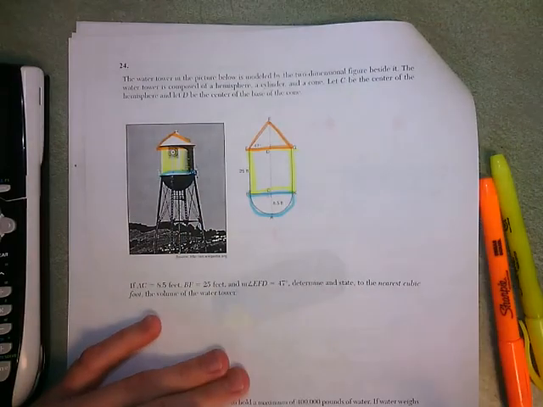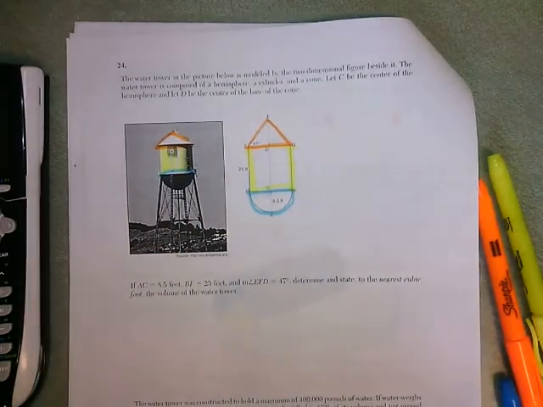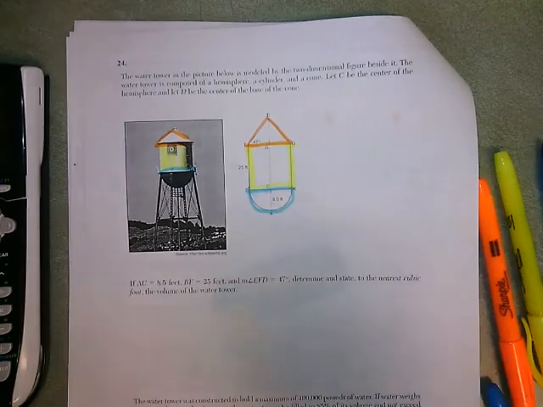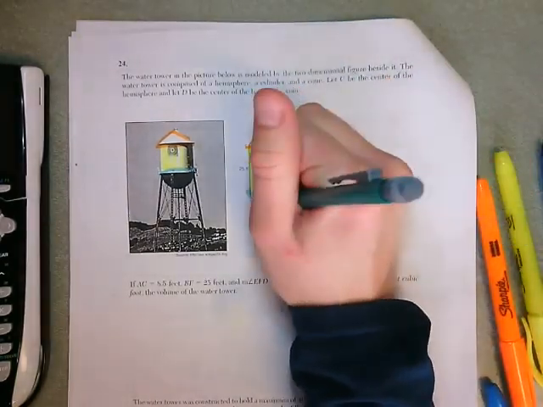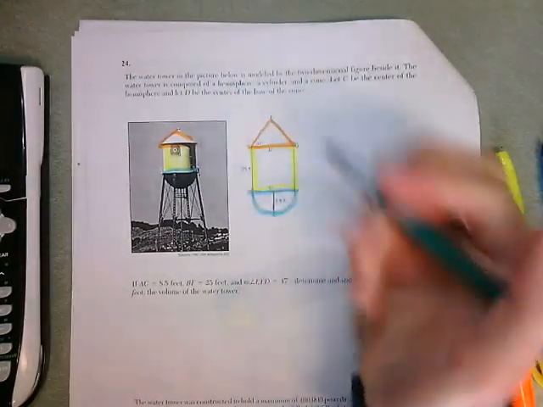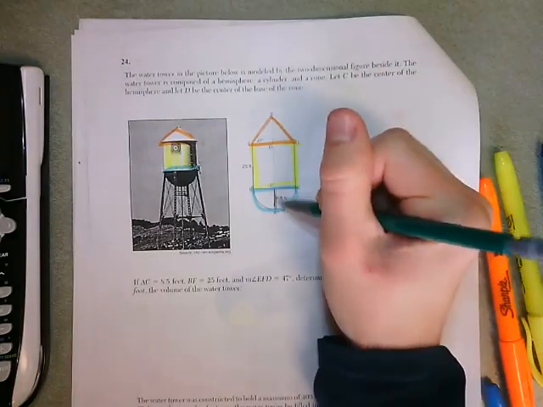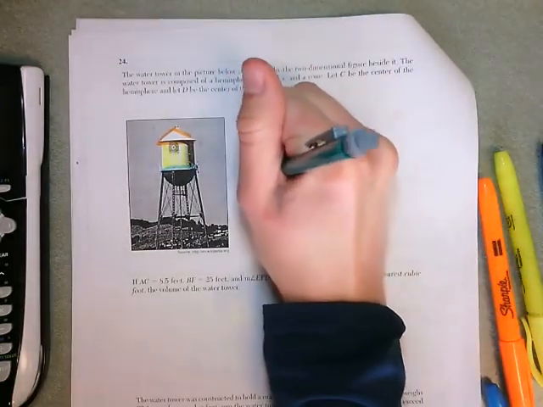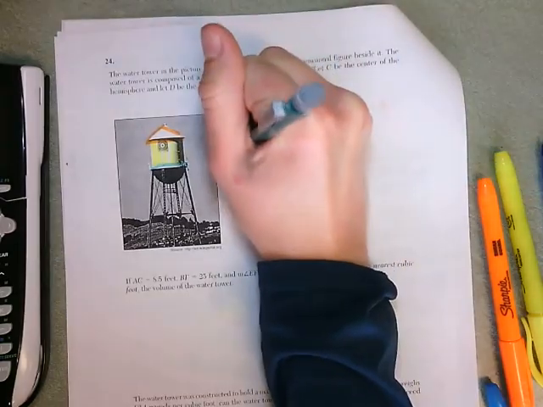Now, C is the center of the hemisphere and D is the center of the base of the cone. So if AC is 8.5 feet, this is the radius of the circle. So this part is 8.5 and this part is 8.5, so this is also 8.5.